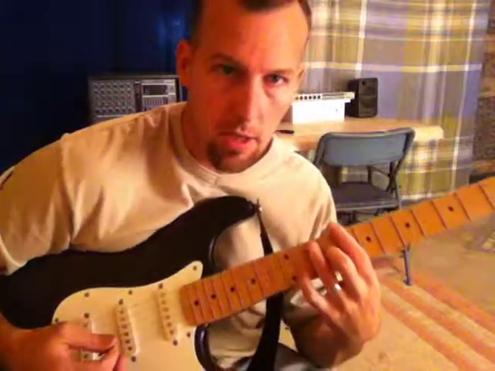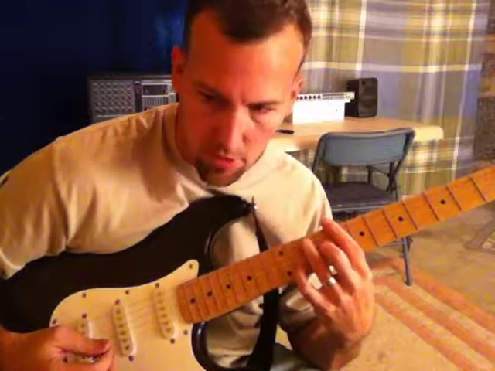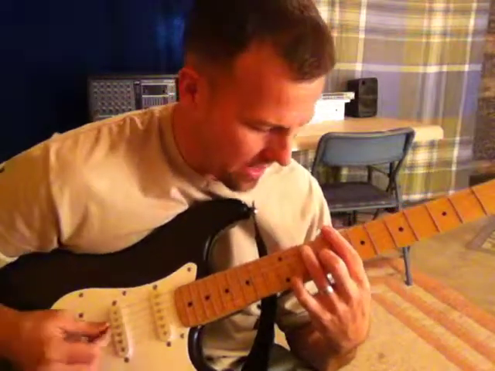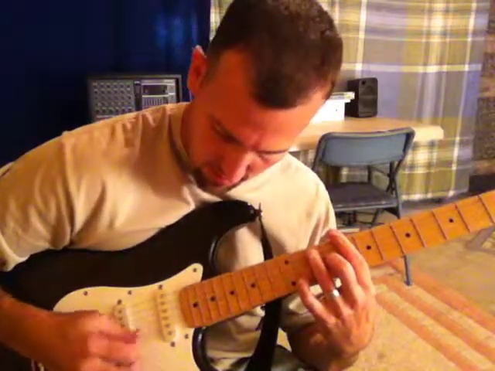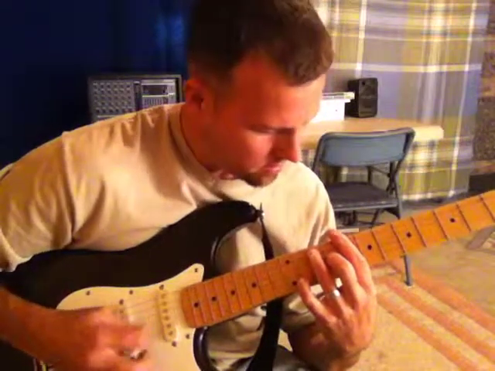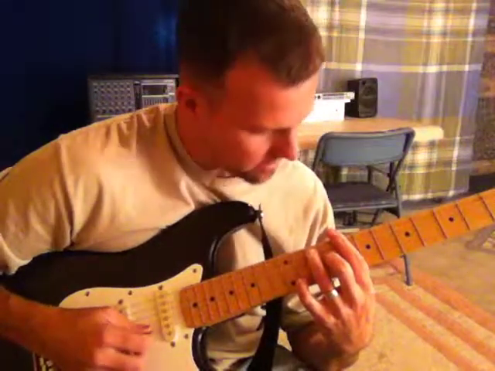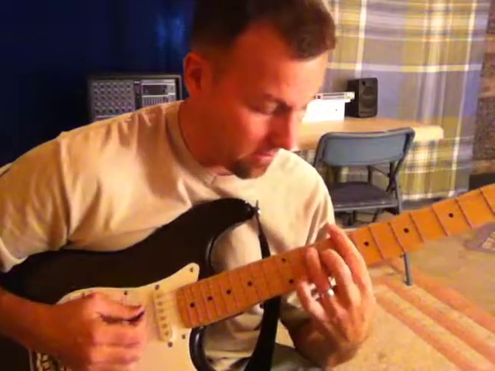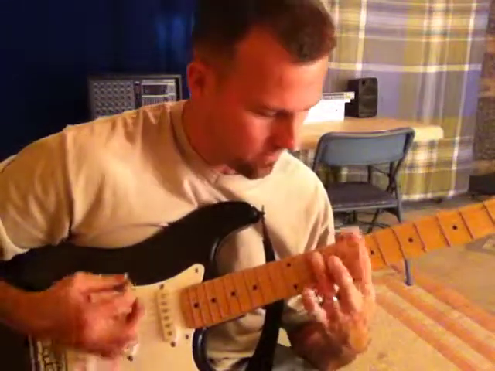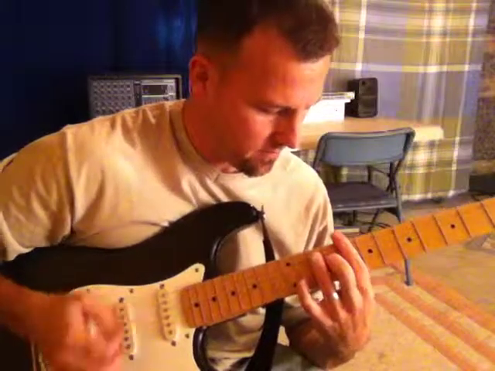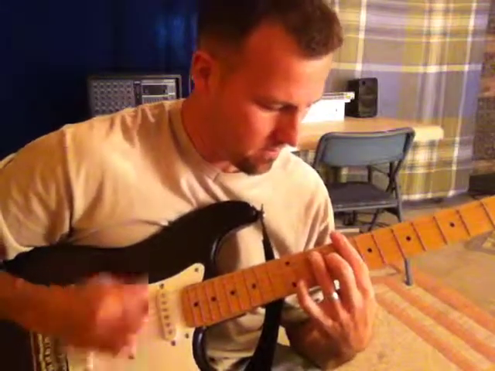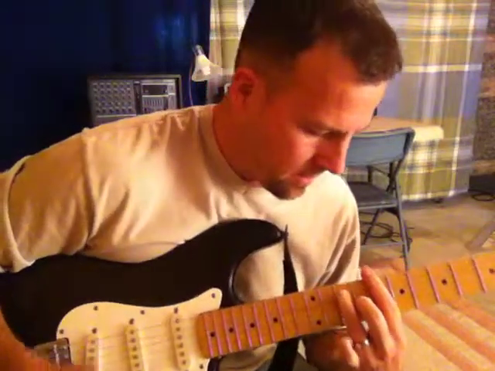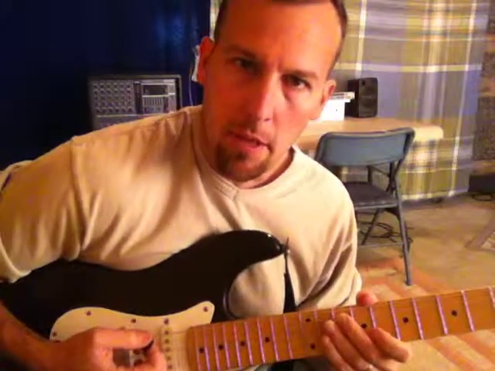Now if you want, you can take your pinky finger and throw it on the B string too and flat that seventh again right here. So that is a dominant seventh chord.